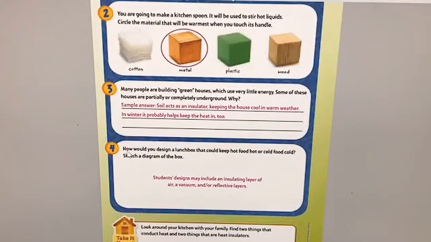Now, number 4. How would you design a lunchbox that could keep hot food hot or cold food cold? Sketch a diagram of the box. Remember the thermos that we saw the day before yesterday? You can sketch that drawing or draw something similar. Just follow the steps and you'll find it out.